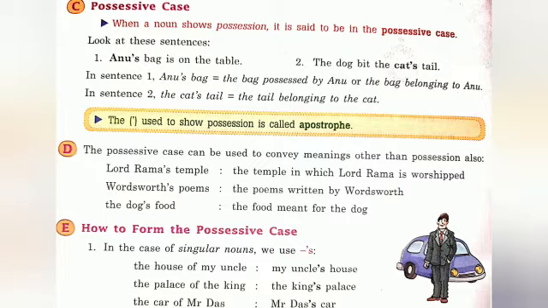The apostrophe used to show possession is called apostrophe. Means like when we show the possession of something, we have to use the comma. That comma is called apostrophe, right? Come on the D point now.